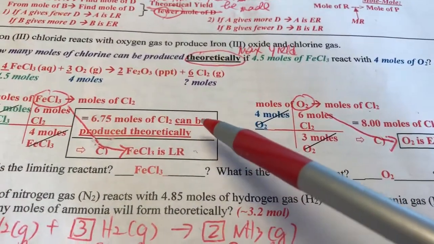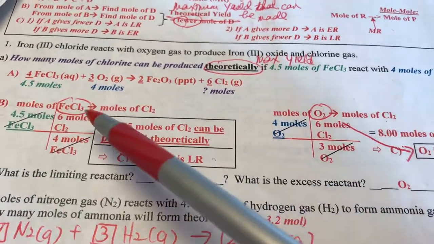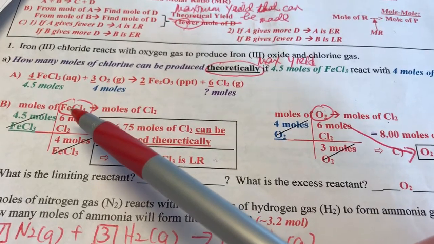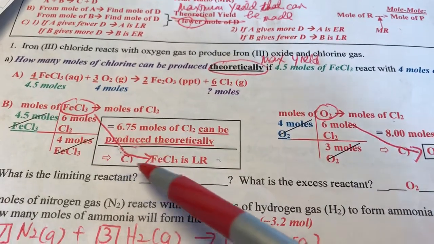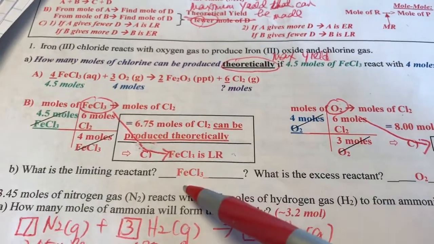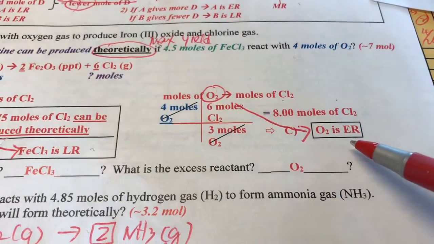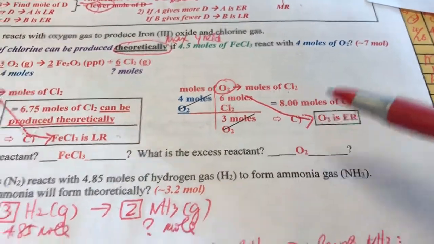And then from the theoretical yield, since this is the maximum hamburger I can form, the ingredient that gets used up is FeCl3. FeCl3 will be my LR, limiting reactant. So then we can answer part B. And O2 will be my leftover reactant, the excess reactant.